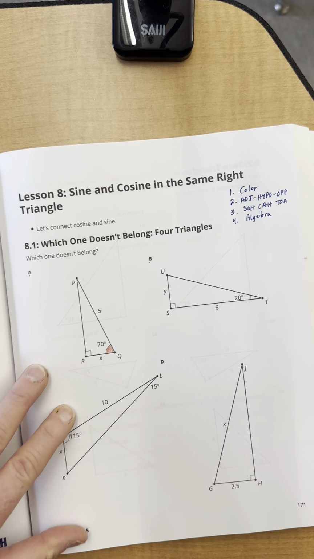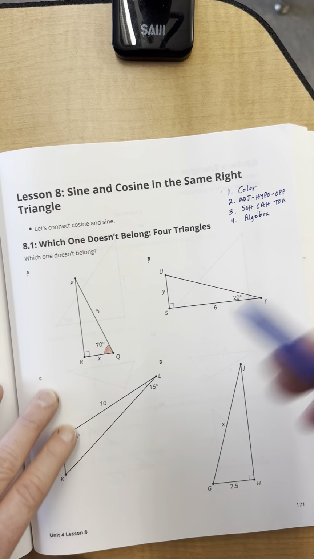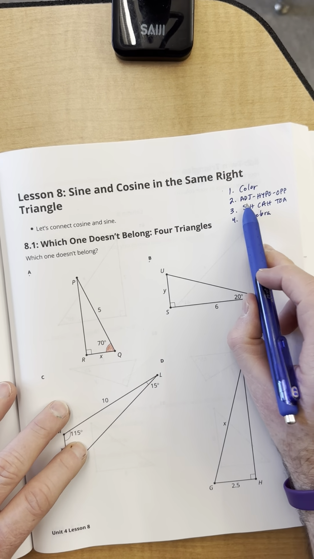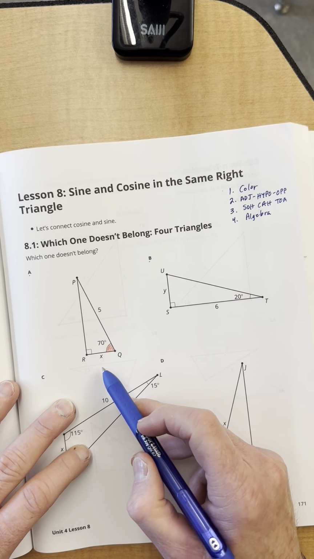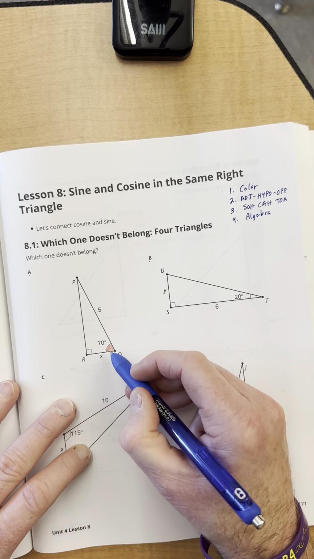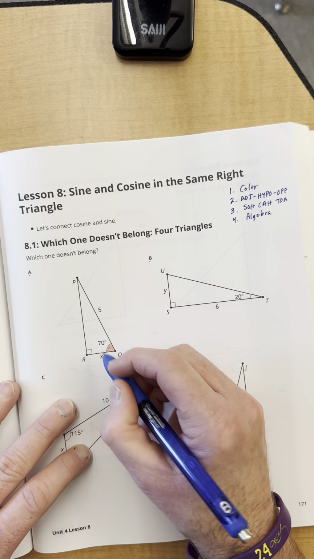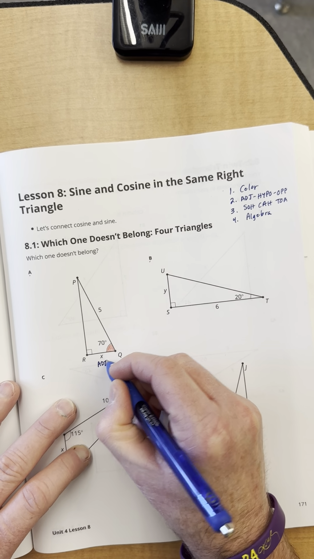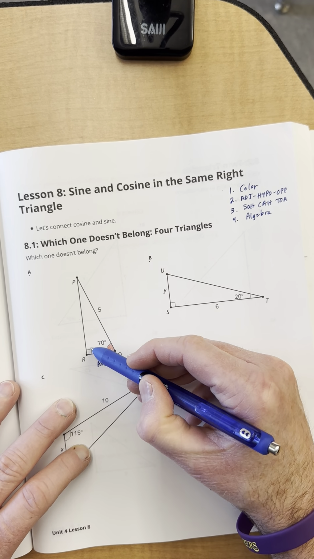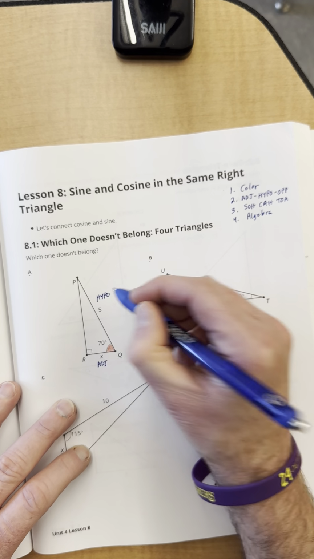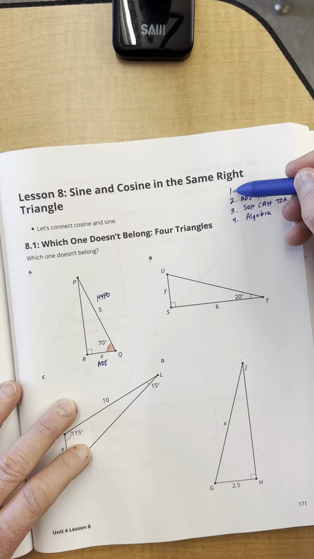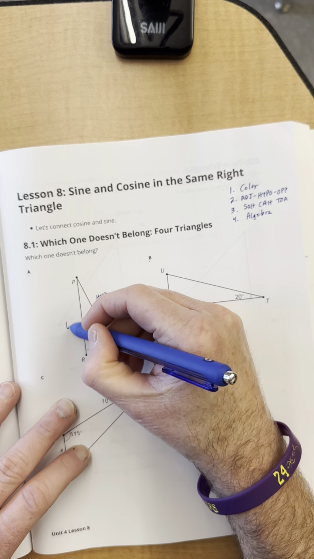Okay, so colored it in. Check that one. Now you got to do ADJ hypo opp. So what does that mean? Well, let's label these. X touches this angle, so it's ADJ. 5 is across from the 90, so that's hypo. Okay, so we're done with steps 1 and 2. This is opposite.